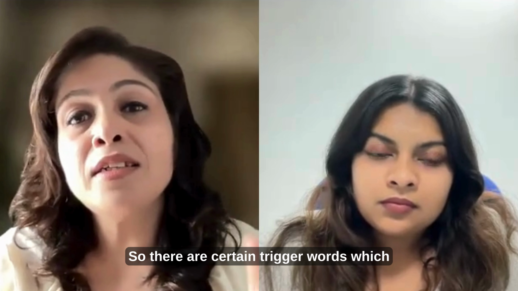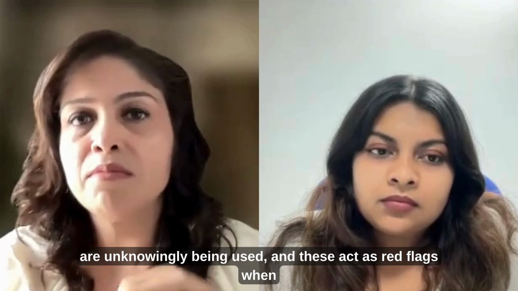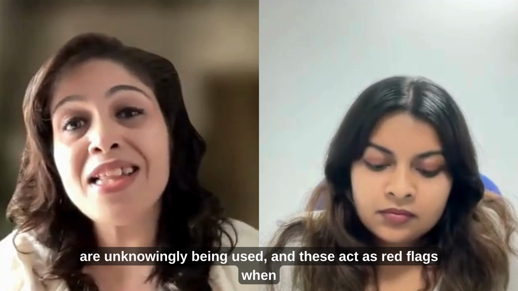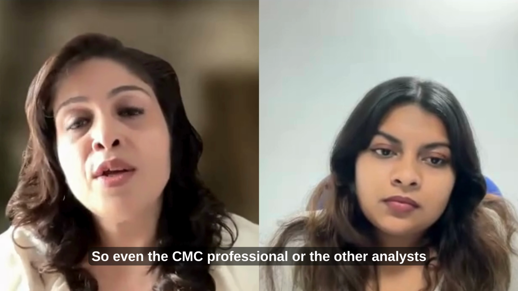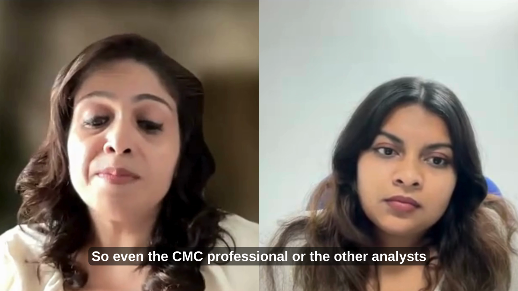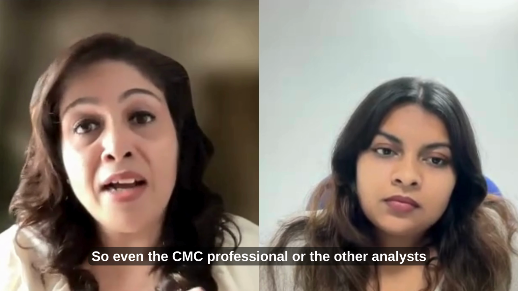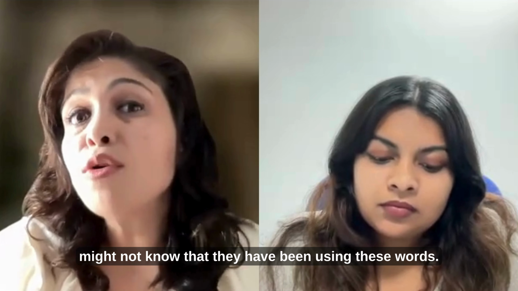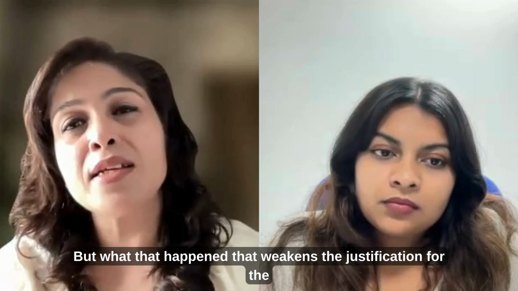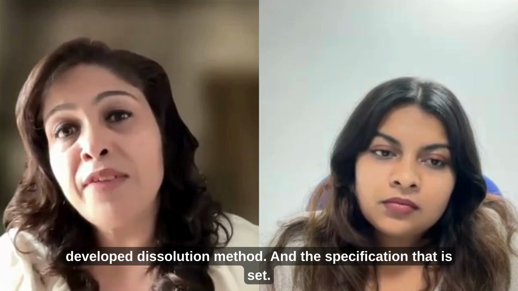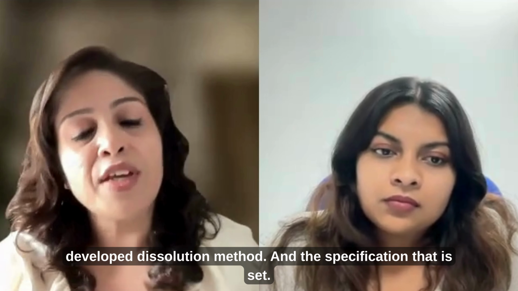So there are certain trigger words which are unknowingly being used, and these act as red flags when a reviewer is reviewing your dossier. Even the CMC professional or the analyst might not know that they have been using these words, but that weakens the justification for the developed dissolution method and the specification that is set.